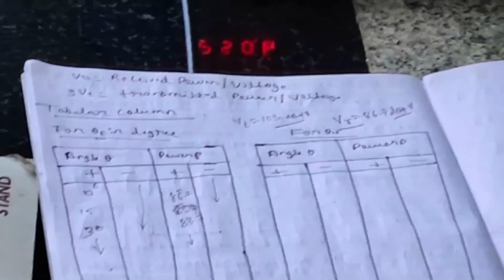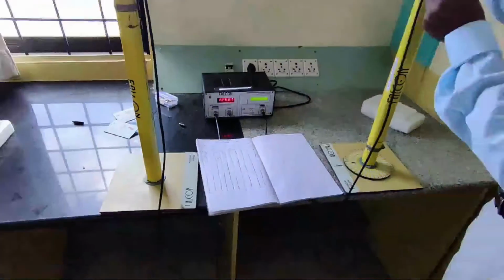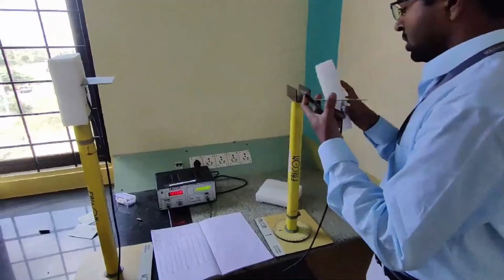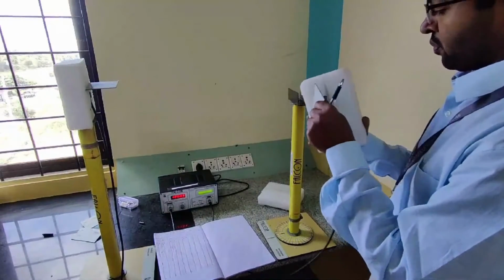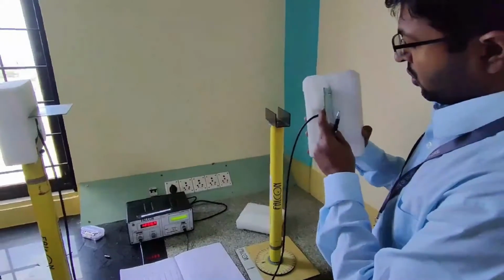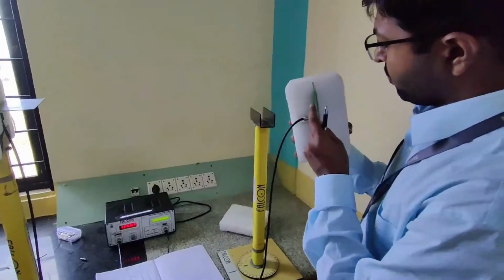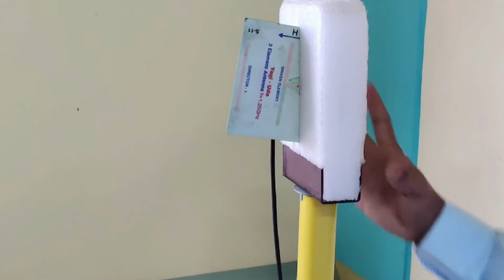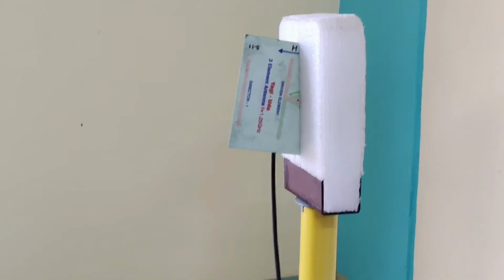Now for measuring theta H, as said earlier, you have to replace the position by this one. This is for theta H measurement.